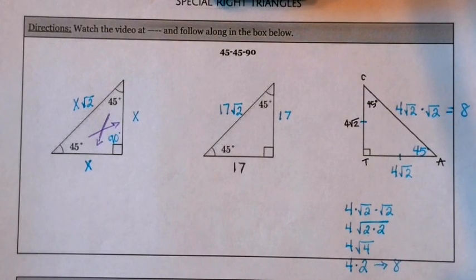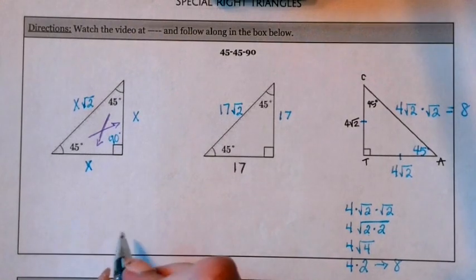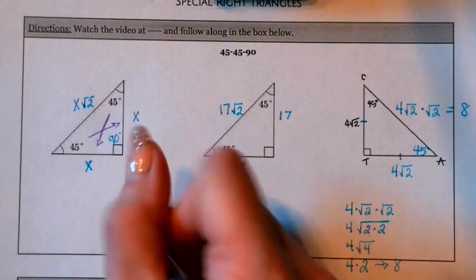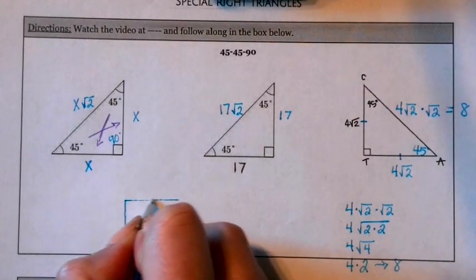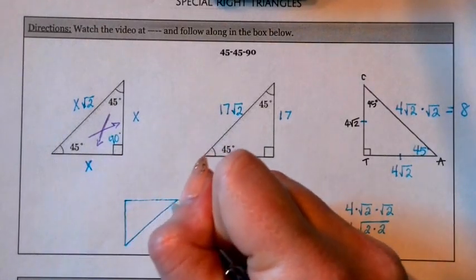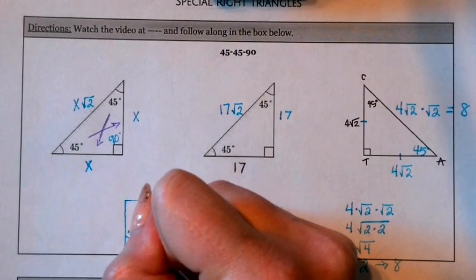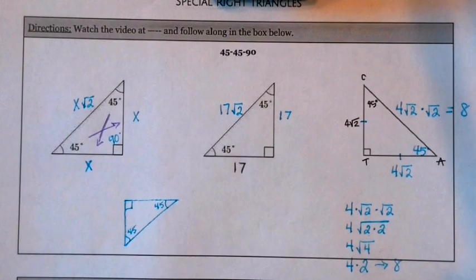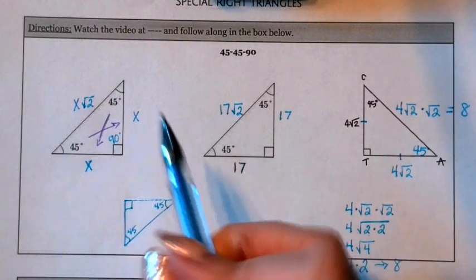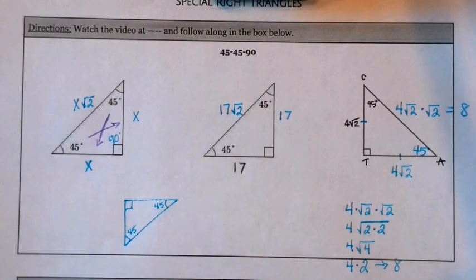If I wanted to do a different one, I'm just going to do one at the bottom here. Let's say it looks like this. So I'm going to do it kind of upside down. And we're going to say this is 45 and this is 45 and 90. So I have a 45, 45, 90 triangle. If I had to label it myself, and I was given the freedom to do that, I can choose any number that I want for the side lengths for my legs. And I would start with the legs.